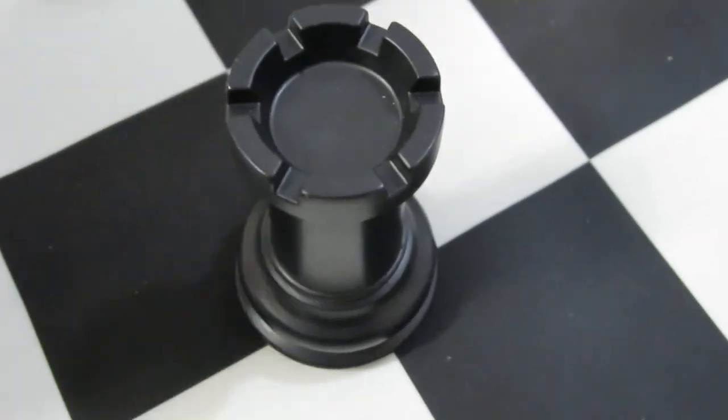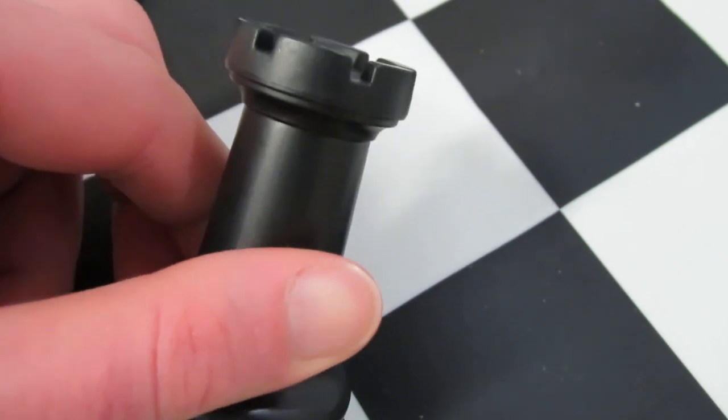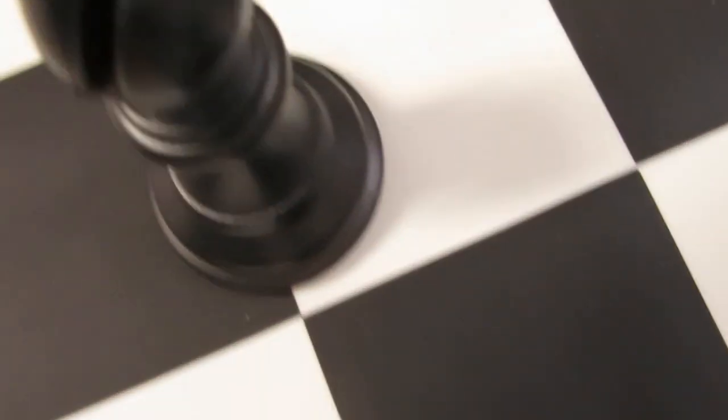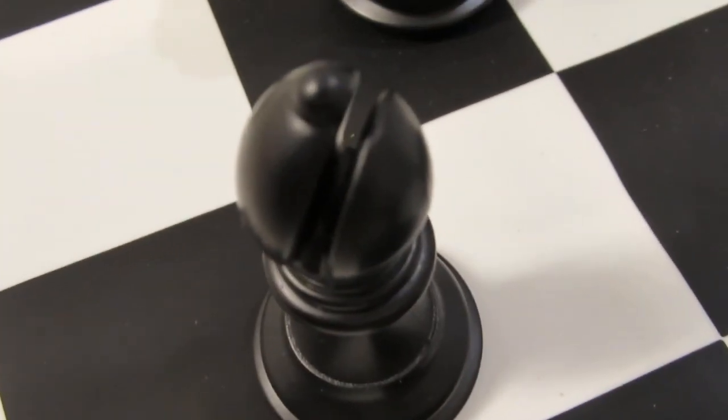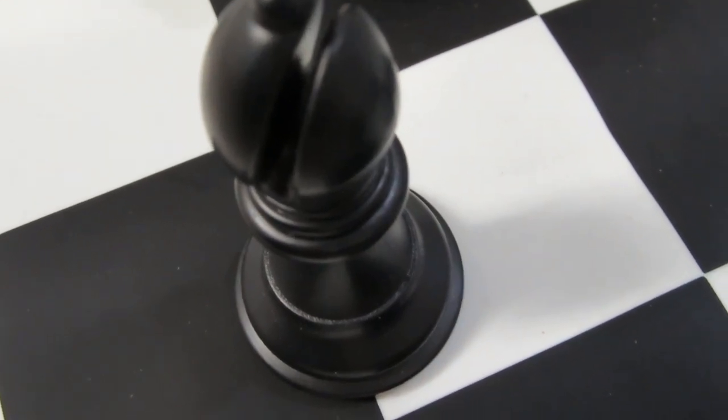This is the rook, also called the castle. In the olden days they used to use a chariot. The bishop came from the elephant and is still called elephant in Russian.